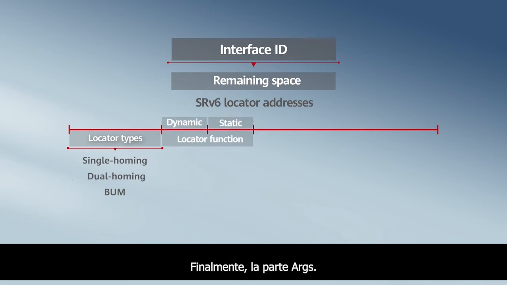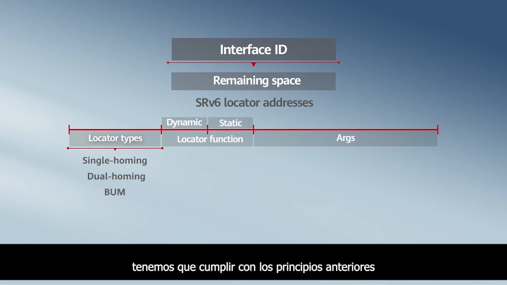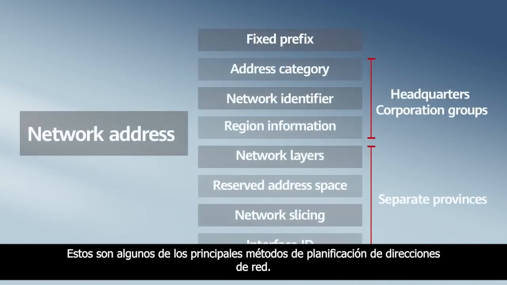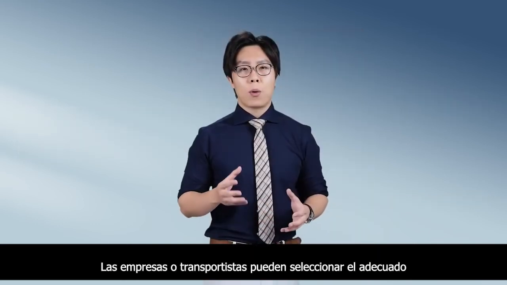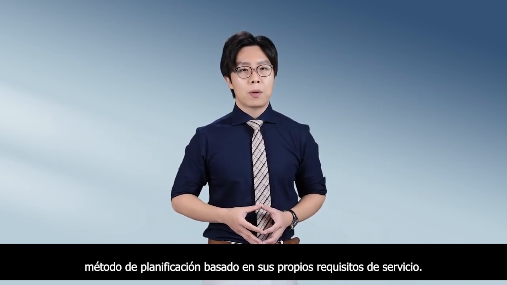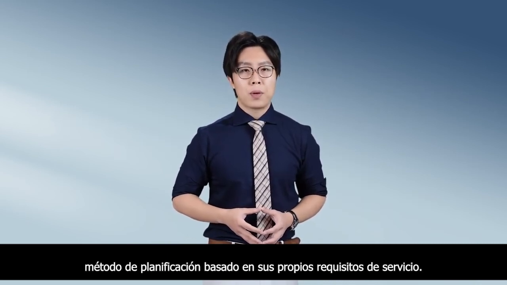Finally, the Args part. When allocating functions, we need to comply with preceding principles and try to aggregate the changeable parts so that SRHs can be compressed if needed. Here are some major network address planning methods. Enterprises or carriers can select the proper planning method based on their own service requirements.